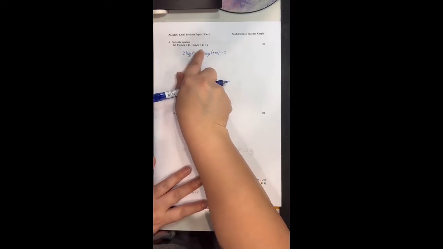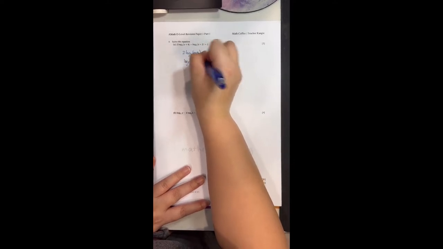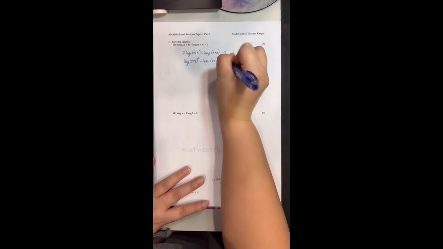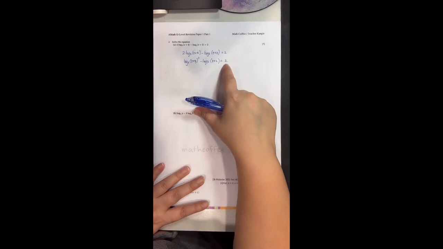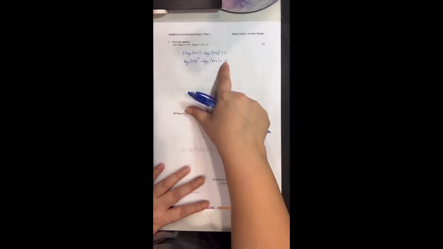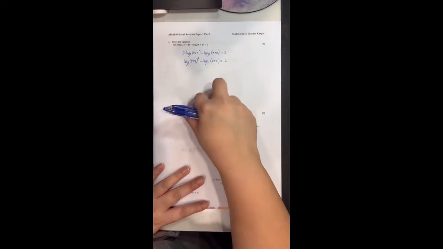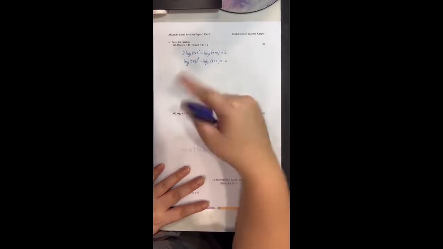Okay, so power law bring up. So I have log 3 (x plus 4) squared minus log 3 (x plus 2) equals 2. There's also another way of doing it: sometimes students change the 2 into a logarithm as well, like 2 log 3, 3. Also can do that. But for this example, I'm not doing that, because later after I do my single logarithm, I can push up and just change to index form.